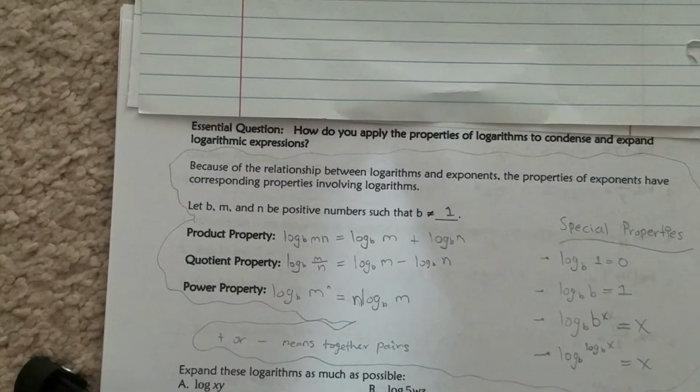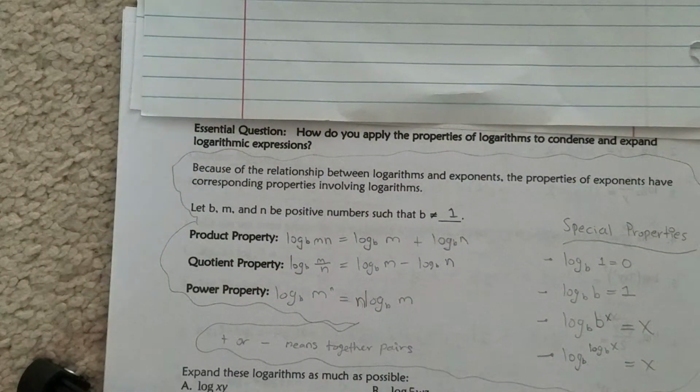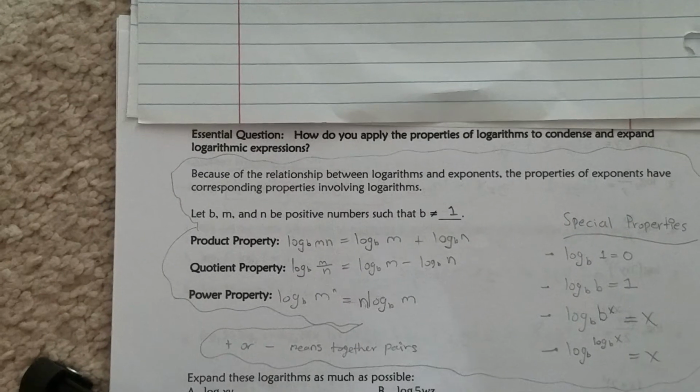Alright guys, I'm going to be talking about how to condense and how to expand logarithmic expressions. Very important concept for SAT, ACT. And basically, especially when things look too complicated, too small, you can expand them. Too big, you can condense them. That's basically the standard thing you can do with logs.